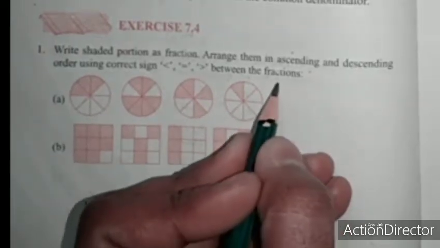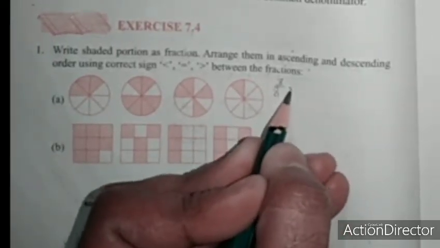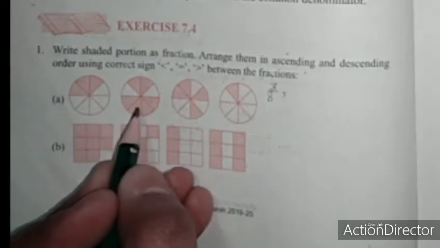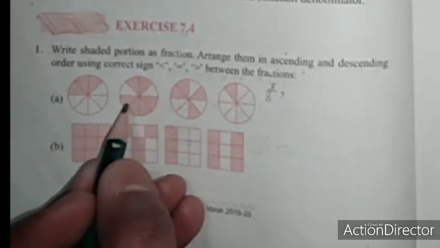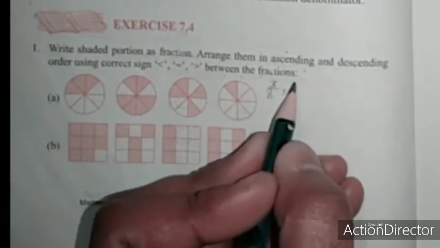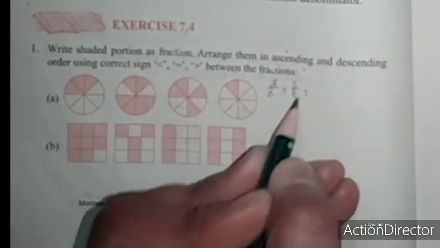the first figure. So there are 3 shaded parts out of 1, 2, 3, 4, 5, 6, 7, 8. So here we write 3 upon 8 as the fraction of the first figure. What is the fraction of the second figure? What is the total number of shaded parts? 1, 2, 3, 4, 5, 6. 6 shaded parts out of 8.